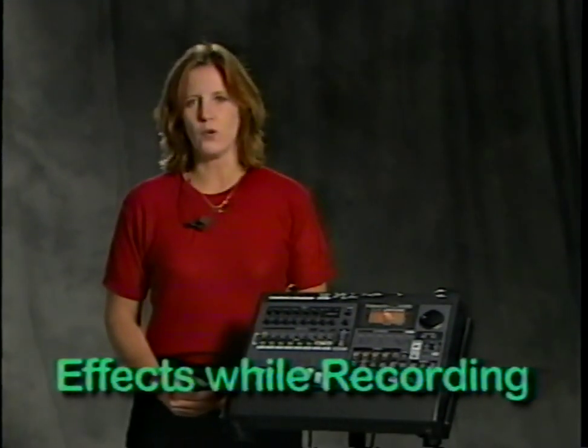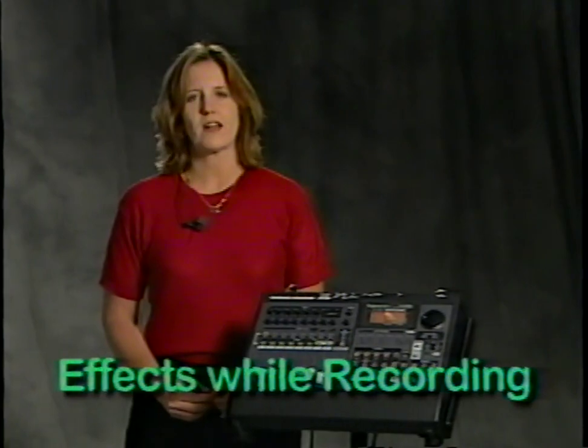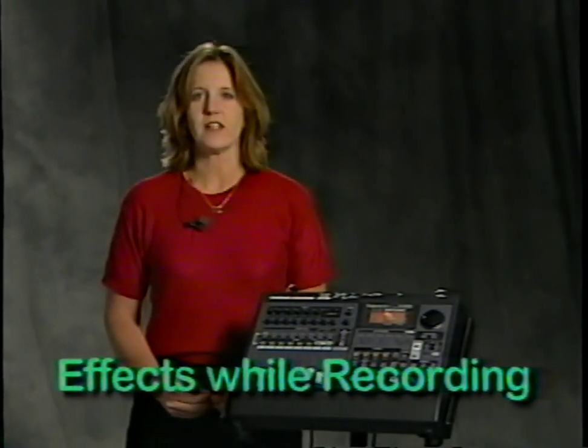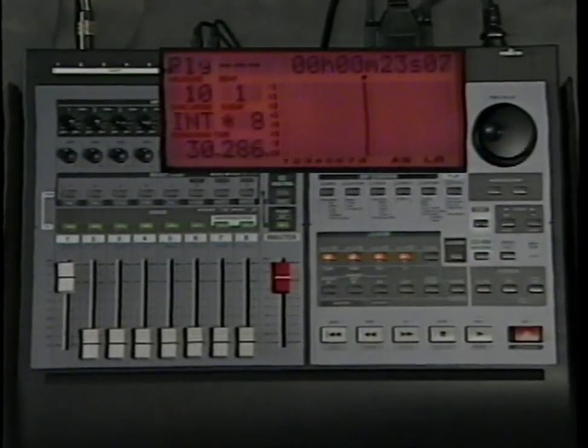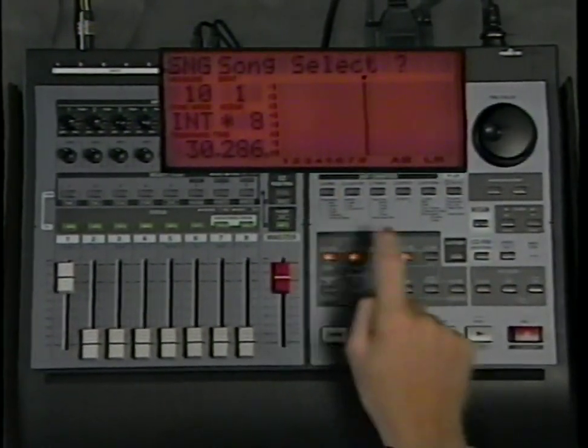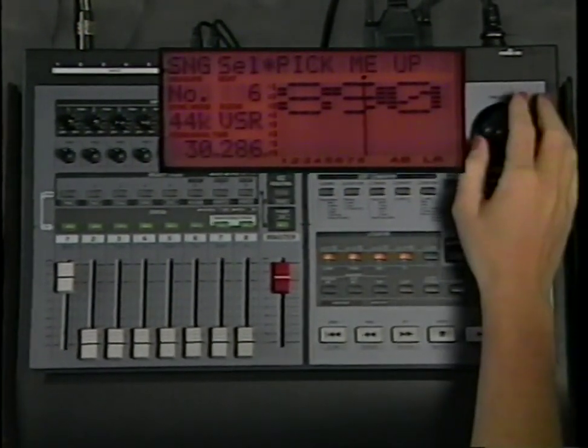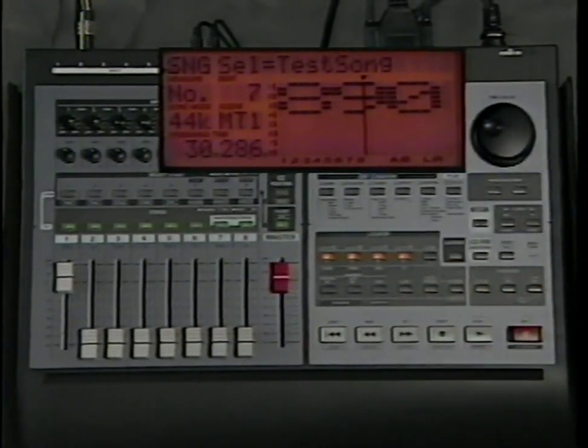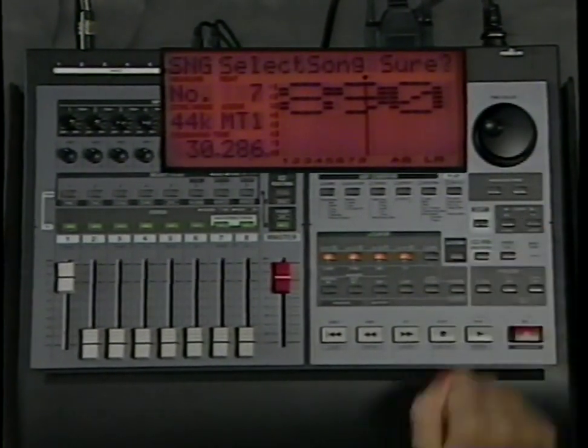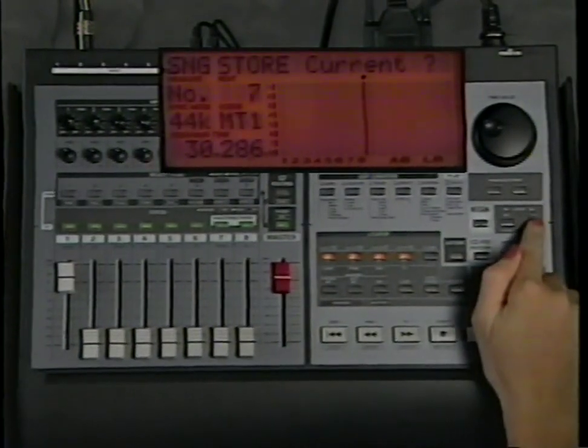As we mentioned before, you can record your tracks dry and then add effects later on. Let's go back to our test song to learn about using effects during the recording process. To change songs, press Song, press Yes. Use the dial to select Test Song. Press Yes. Press Yes again.